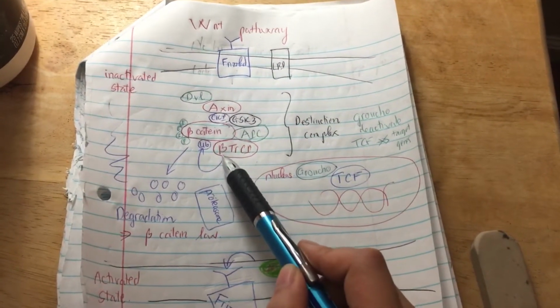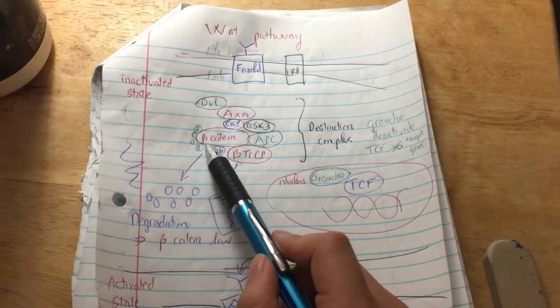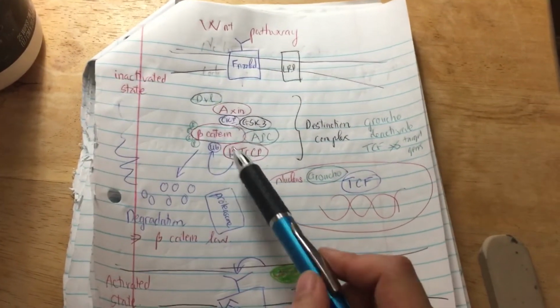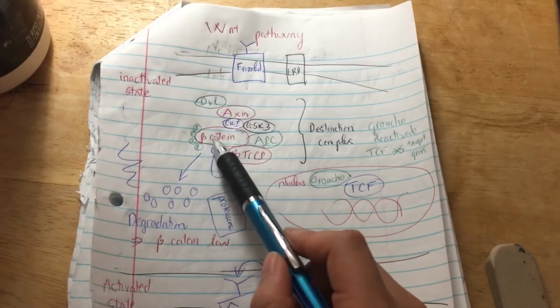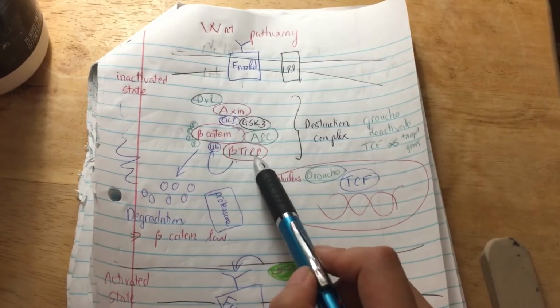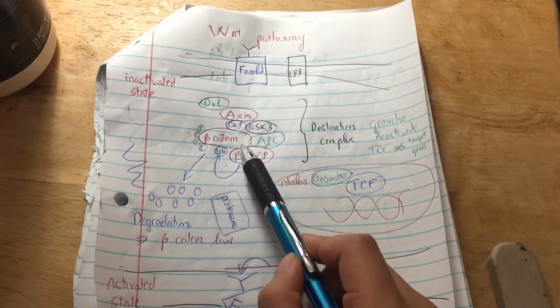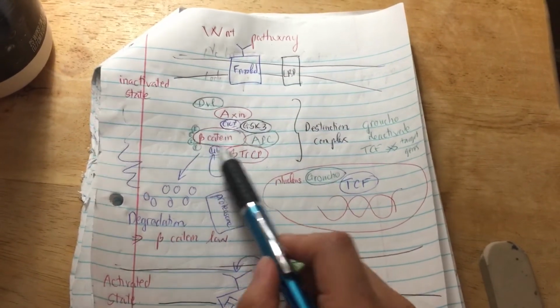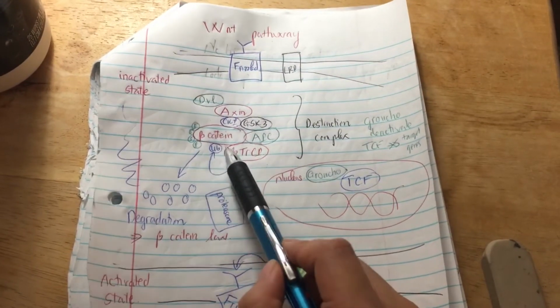This complex structure will phosphorylate the beta-catenin, and when beta-catenin is phosphorylated, this will send a signal to beta-TrCP, and beta-TrCP will ubiquitinate beta-catenin. So this beta-catenin is phosphorylated and ubiquitinated.